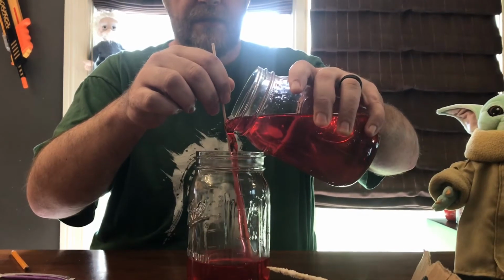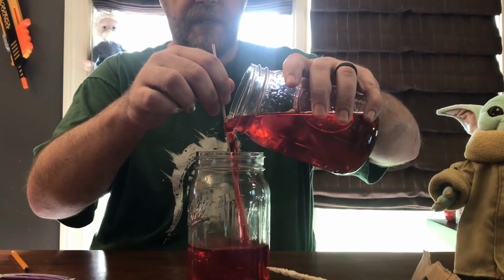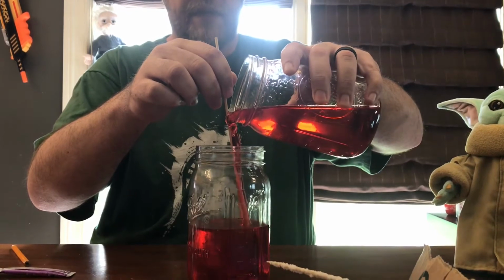That's called surface tension. It's a property of liquids. You'll also remember that we talked about surface tension.